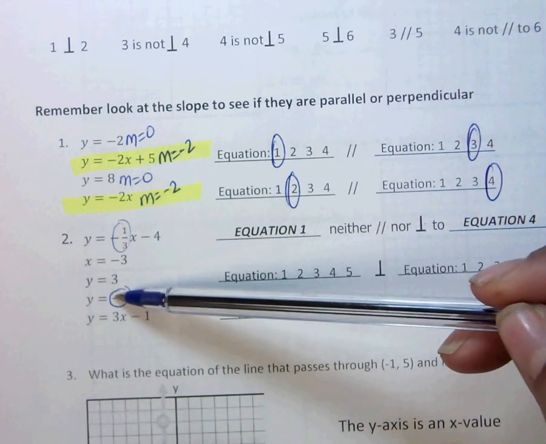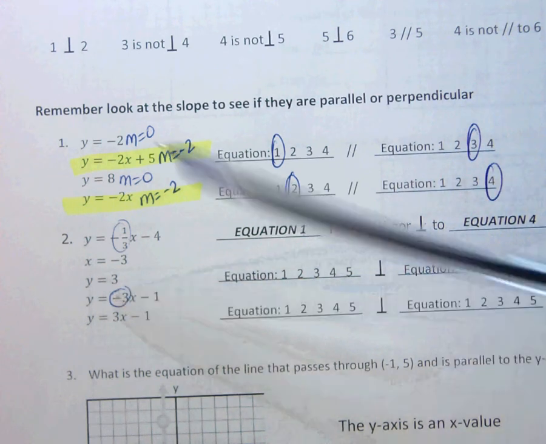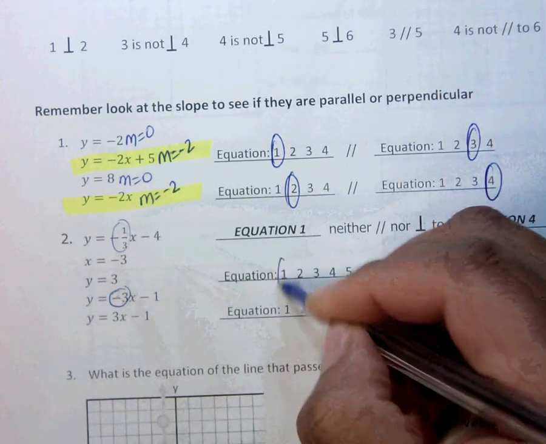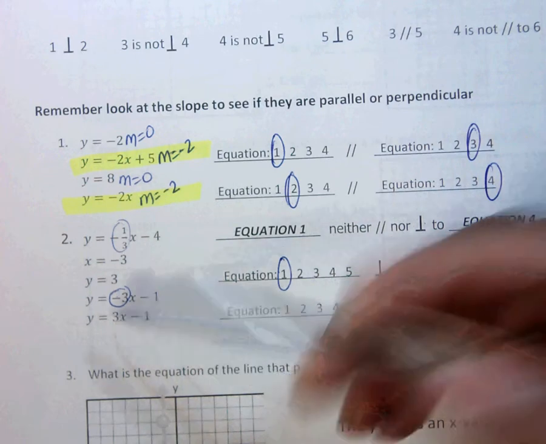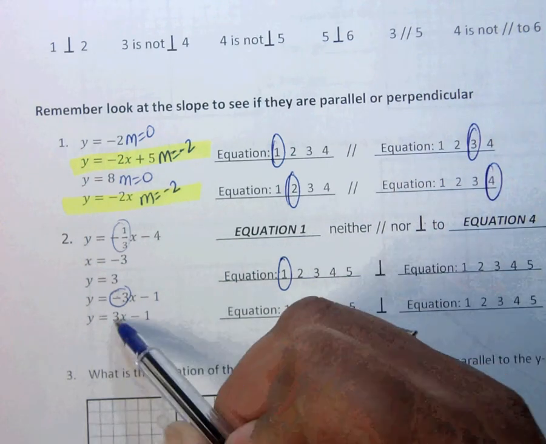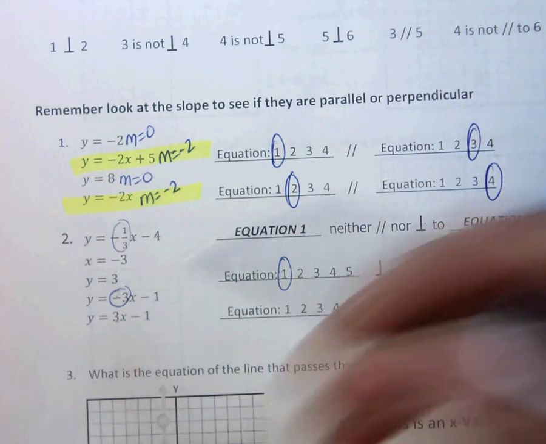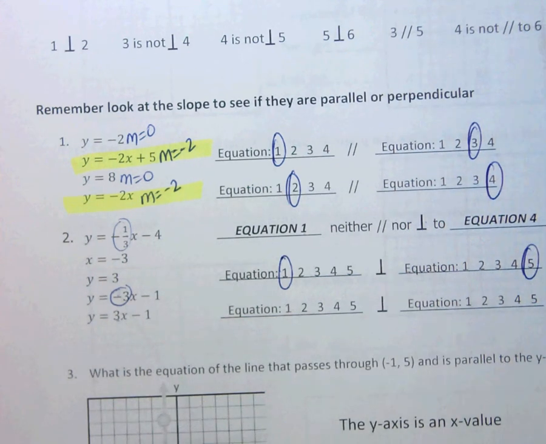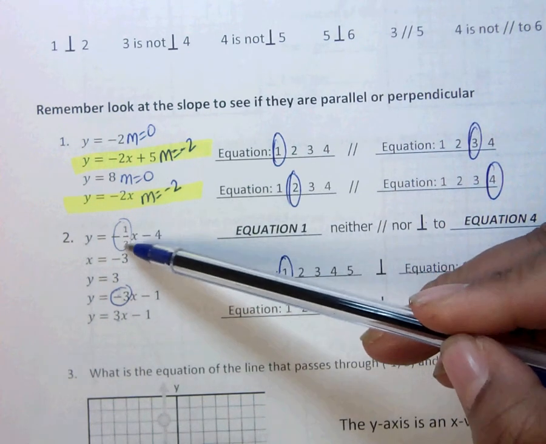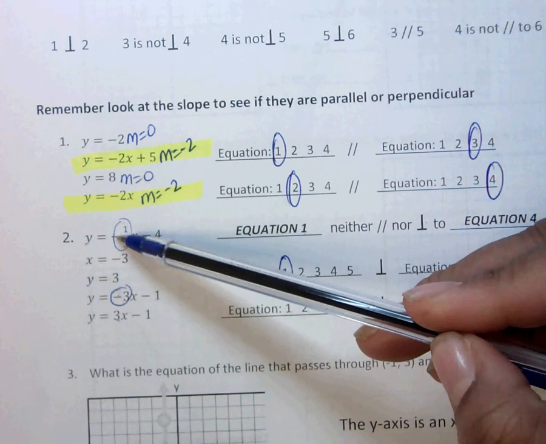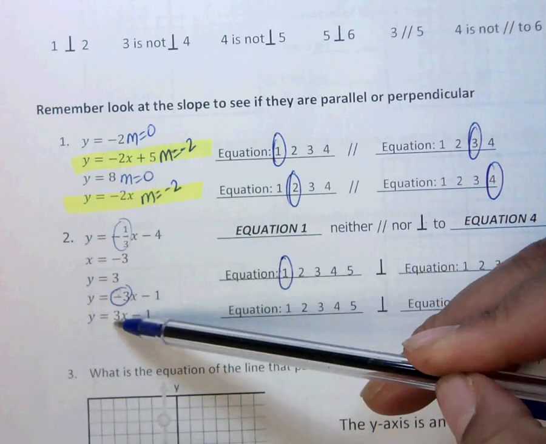So, if the signs have to change and it has a flip, I can conclude that 1 will be perpendicular to this slope, meaning equation 5. -1/3, change the sign from negative to positive, and then flip it.